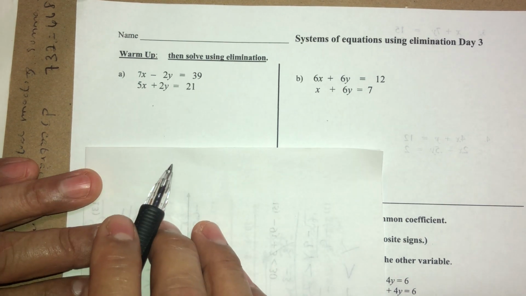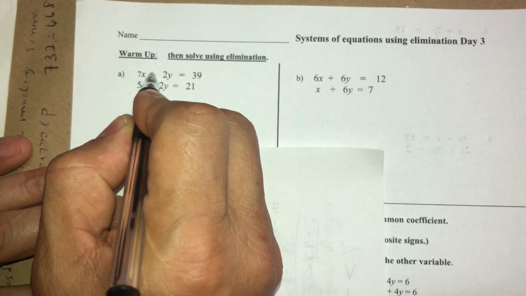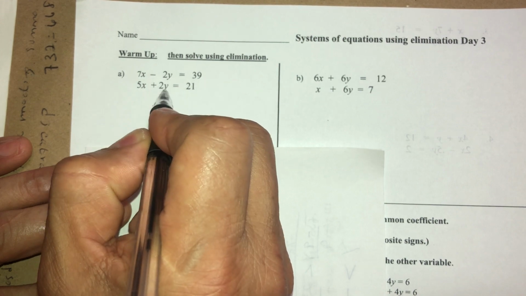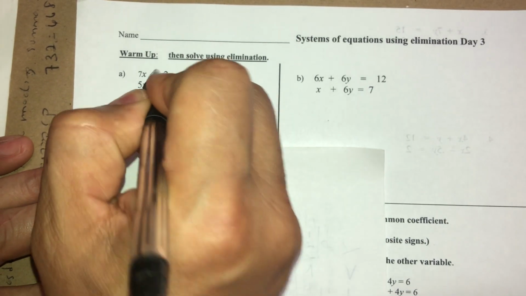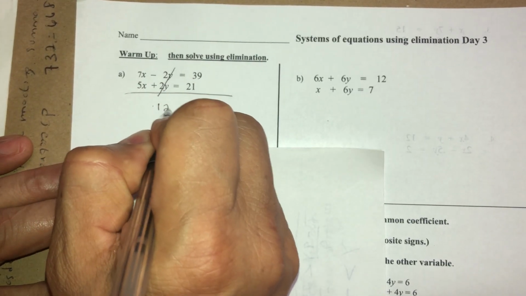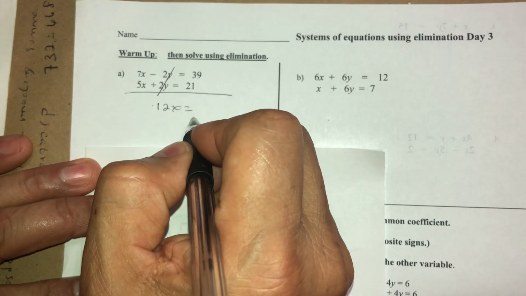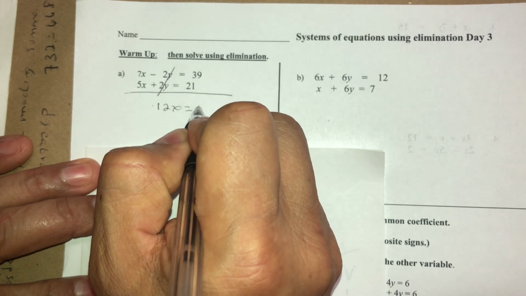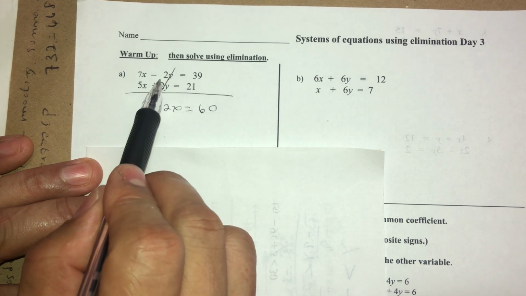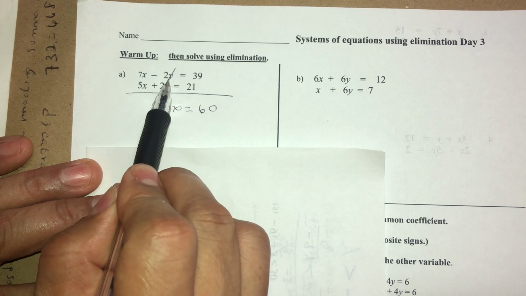So, let's begin now. And as you can see here, the y's are already presented with the same coefficient and different signs. Okay, so I can eliminate the y's automatically. And I will have 7 plus 5, 12x, and 39 plus 21 will be 60.